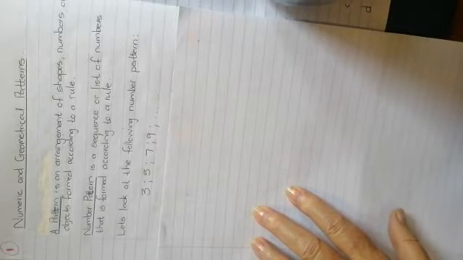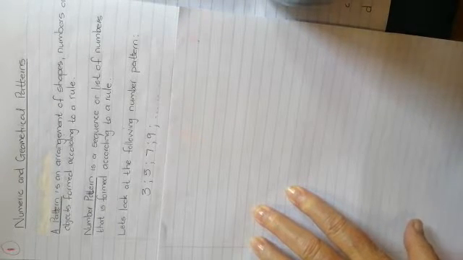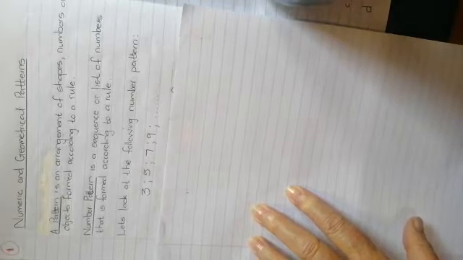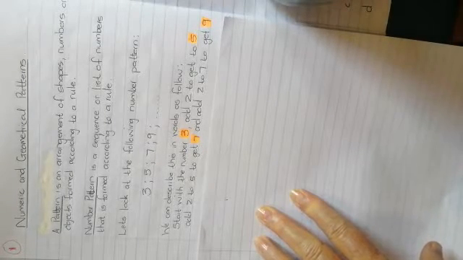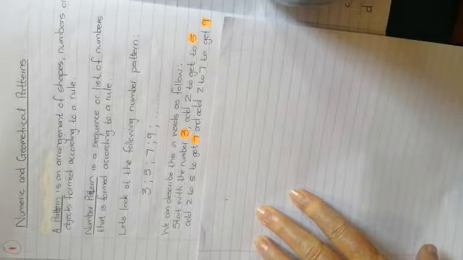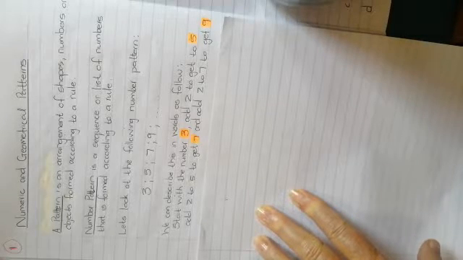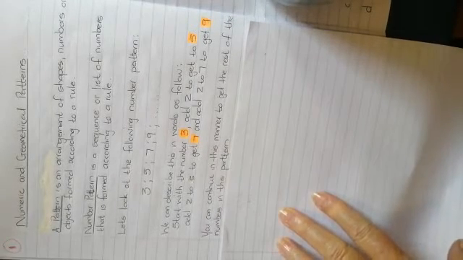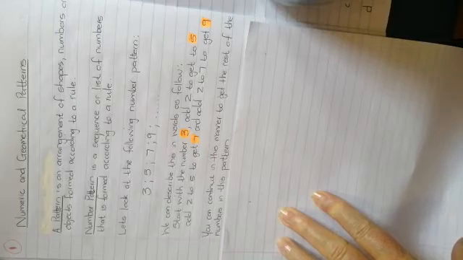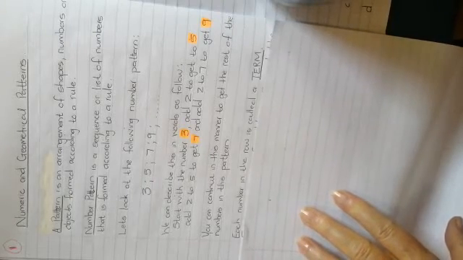If we look at a number pattern, in our example 3, 5, 7 and 9, we can describe this in words. You start with 3. If I add 2, I get to 5. If I add 2 to 5, I get 7. And if I add 2 to 7, I get 9. You can then continue in this manner to do the rest of the numbers in the pattern.